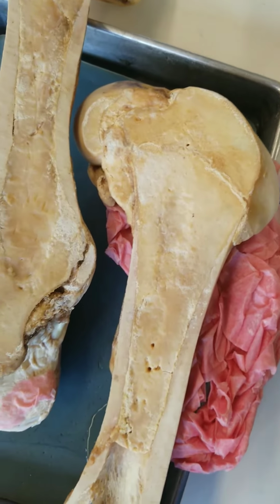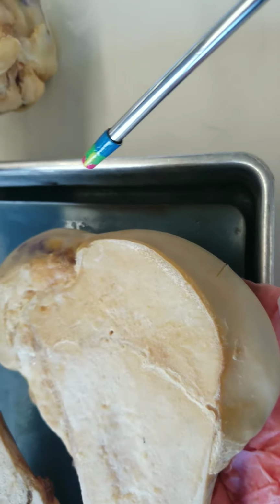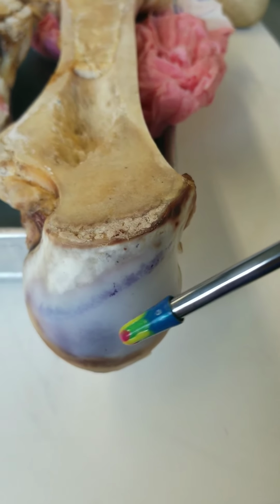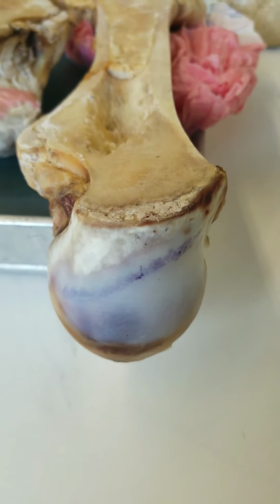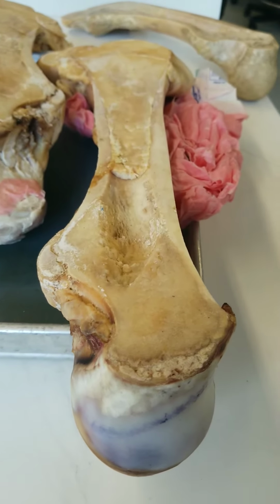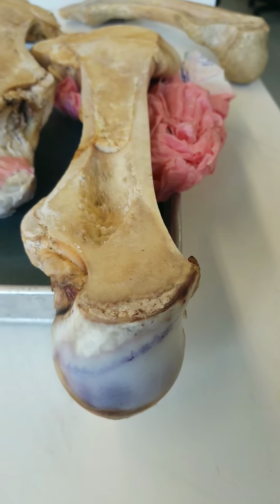We can notice that the ends of the bones are covered in cartilage. That's known as articular cartilage, on both ends of the bones. Articular cartilage is made of hyaline cartilage. It's called articular because it articulates with another bone. The term articulation means joint. When two bones meet, that's an articulation.